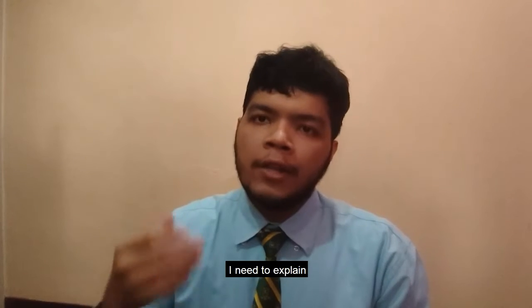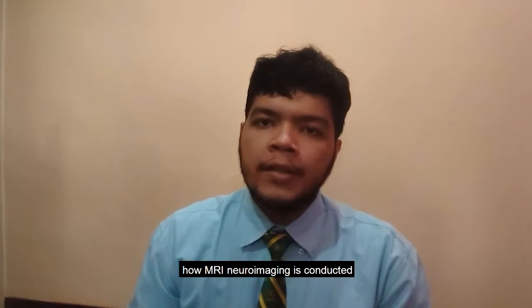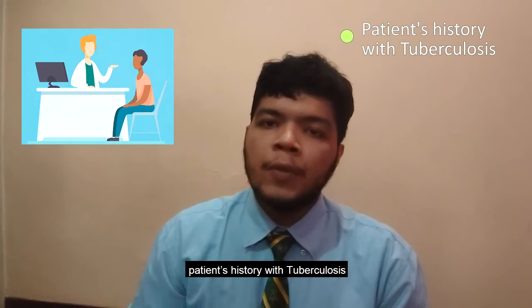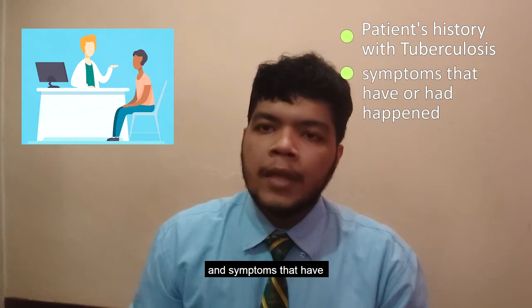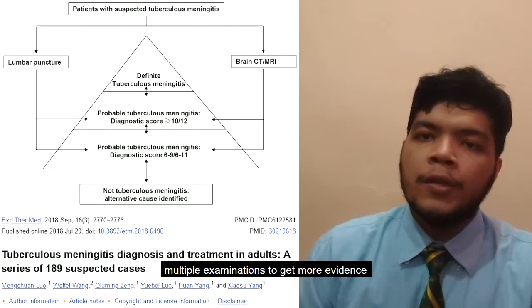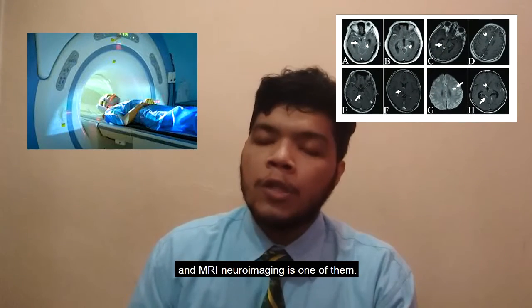But before that, I need to explain how MRI imaging is conducted. The healthcare provider will ask many questions such as patient history with tuberculosis and symptoms that have or had happened in the patient. The healthcare provider will undergo multiple examinations to get more evidence, and MRI imaging is one of them.